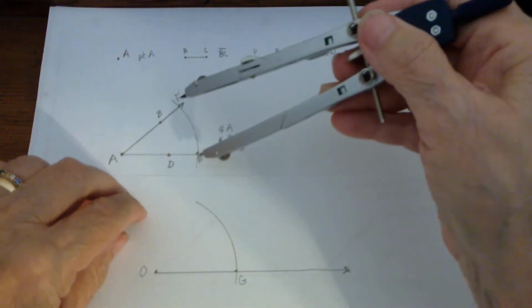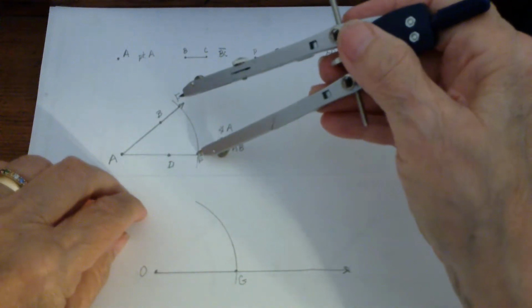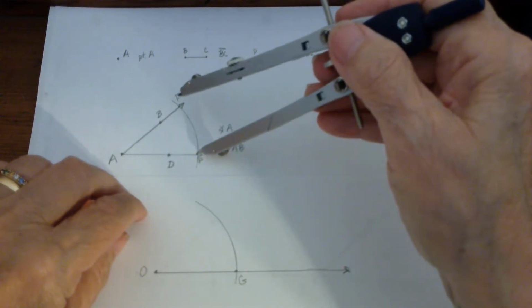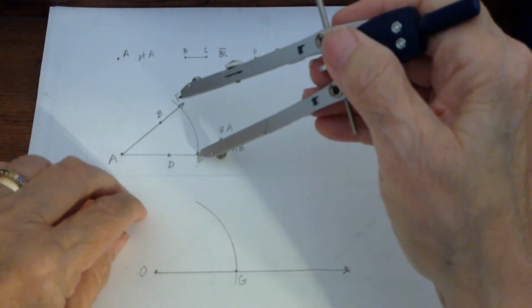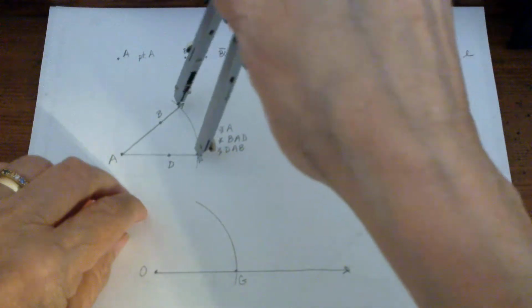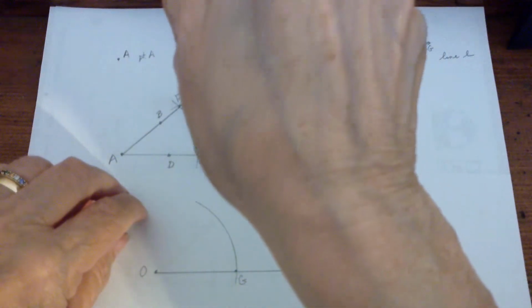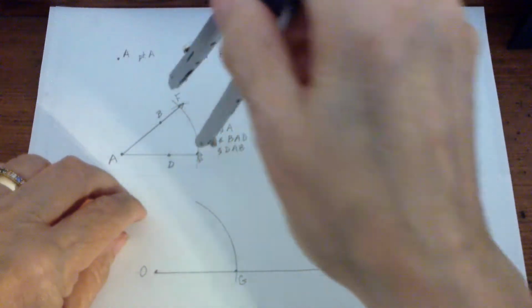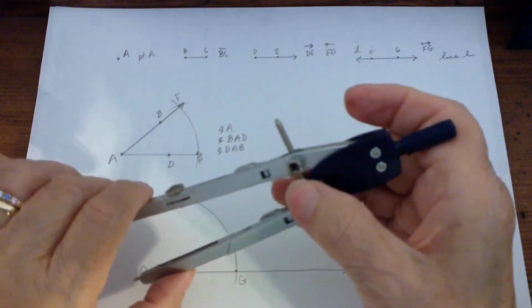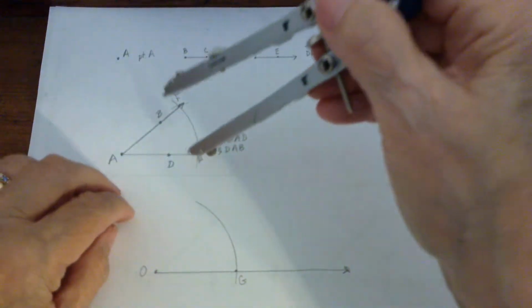I want to be able to put my sharp point at E and my pencil point at F. Well, it's not quite small enough. Let's go in just a little bit more.